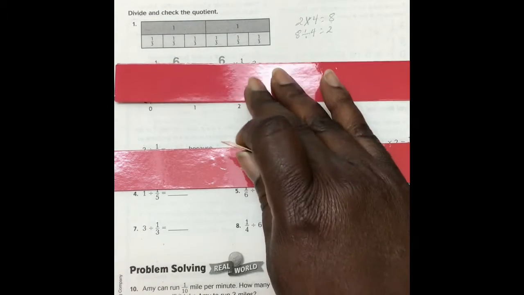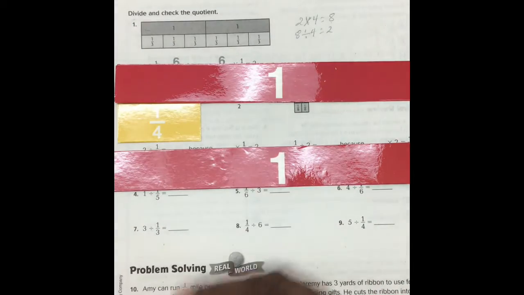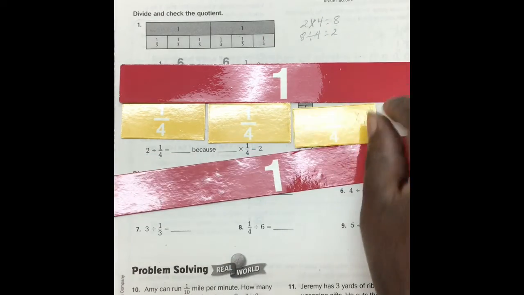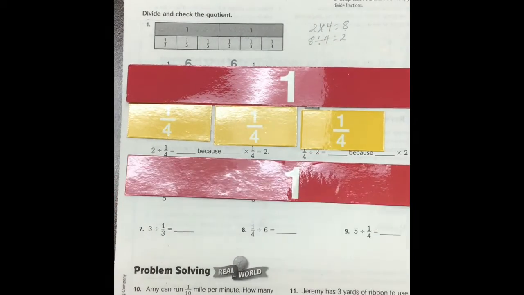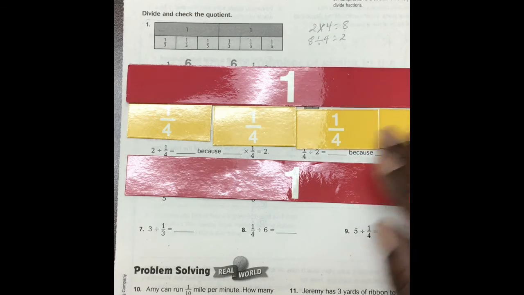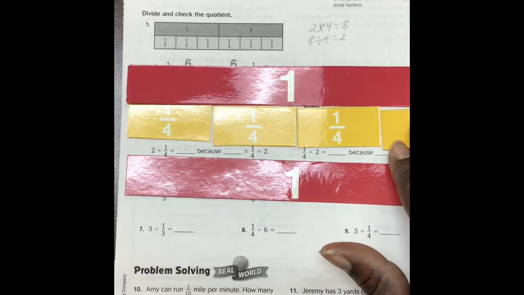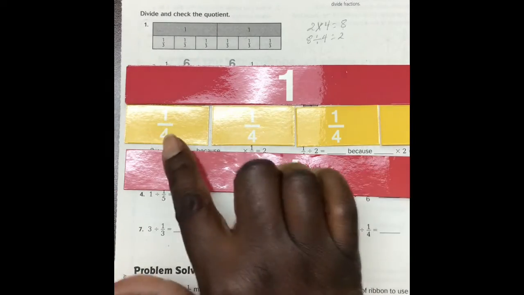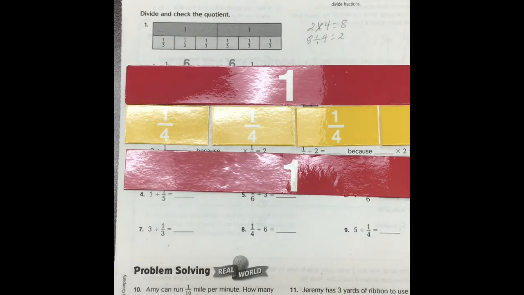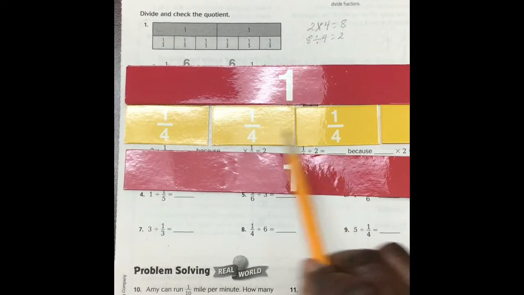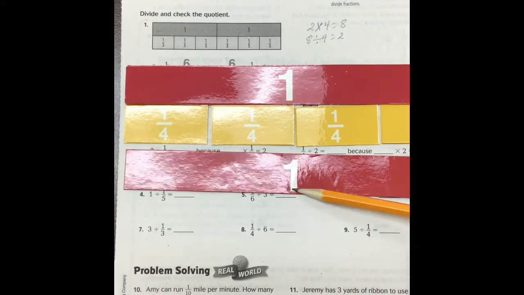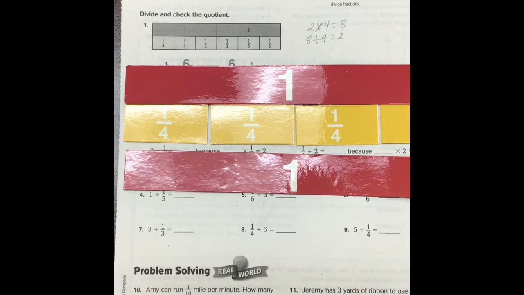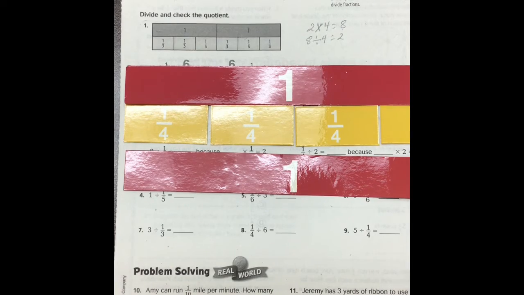So let's see. 1, 2, 3, 4. Okay, so we took the whole amount and divided it evenly into fourths. Okay, now I only have one set of fourths, so we know that with 1 whole we have 1, 2, 3, 4 fourths. If we have 2 whole, then we would have 1, 2, 3, 4, and then 5, 6, 7, 8. So we would have 8 1/4 pieces.